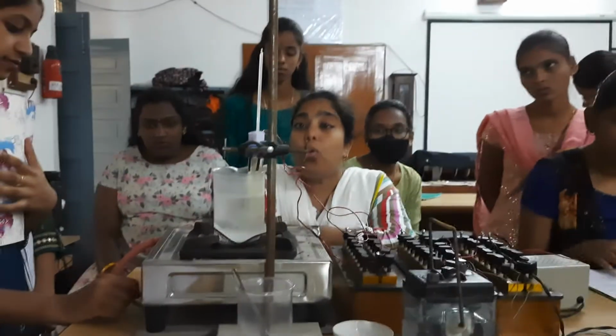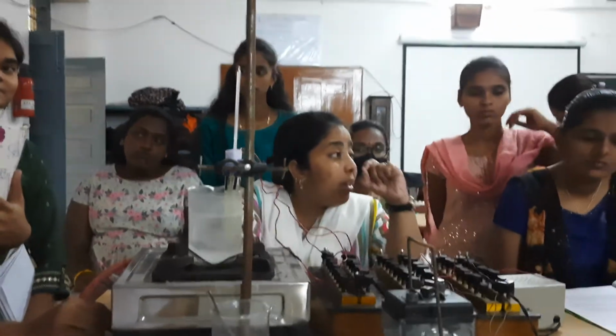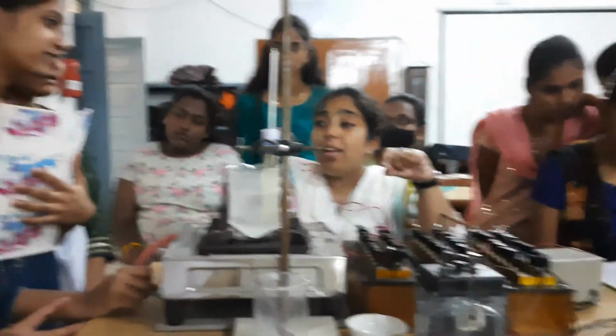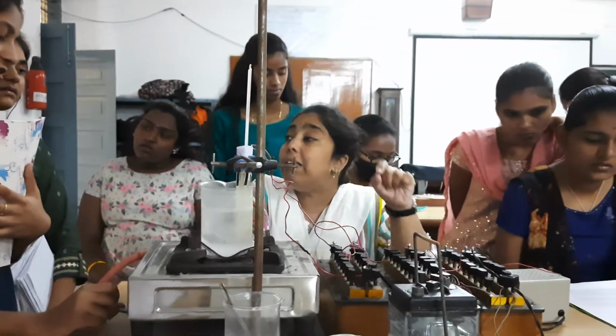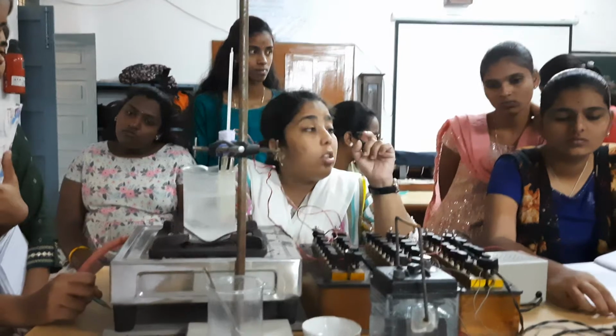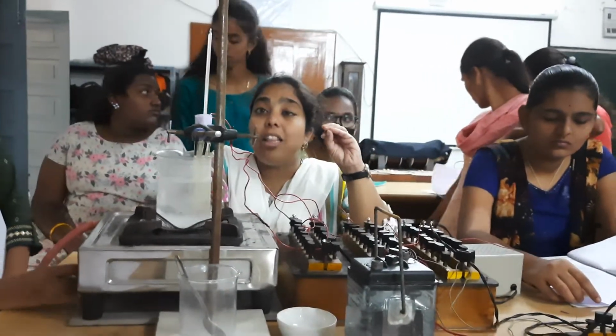What is that 1.6 into 10 power minus 19? The charge of the electron, because we are talking about electrons in a pure, intrinsic semiconductor. So we are calculating Eg by taking the slope.